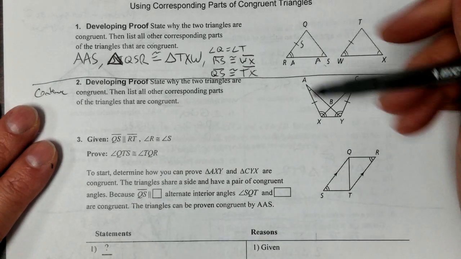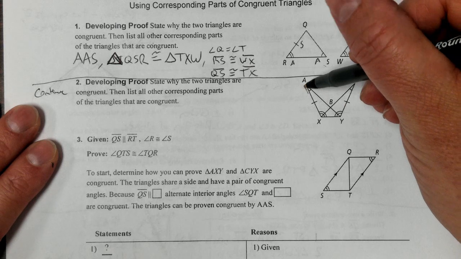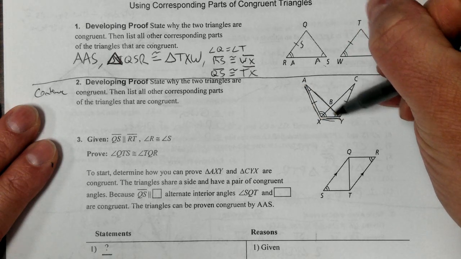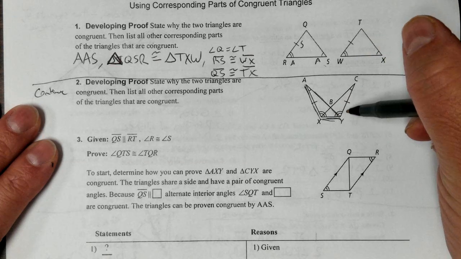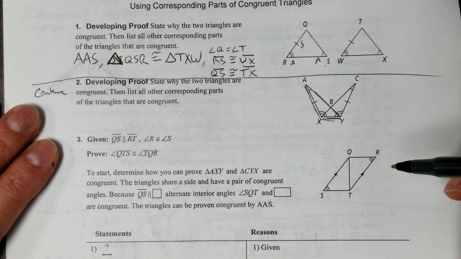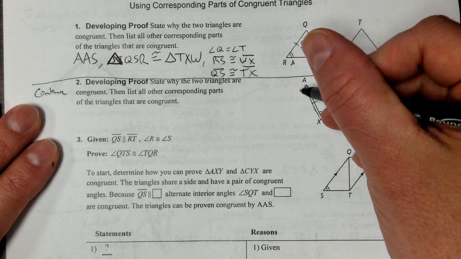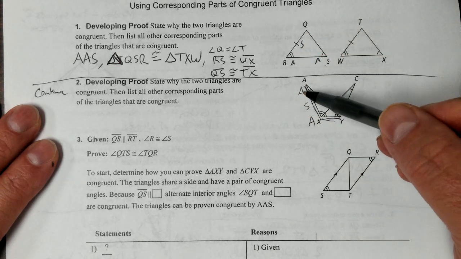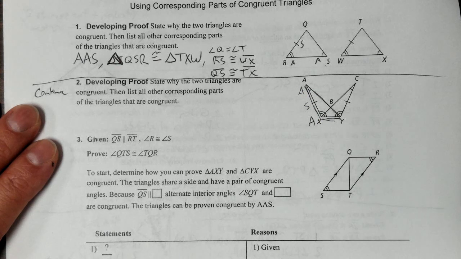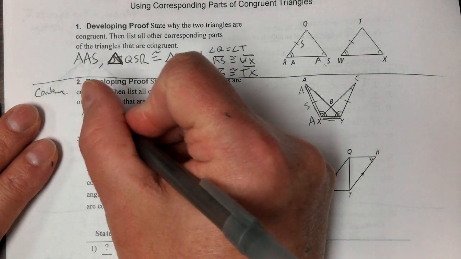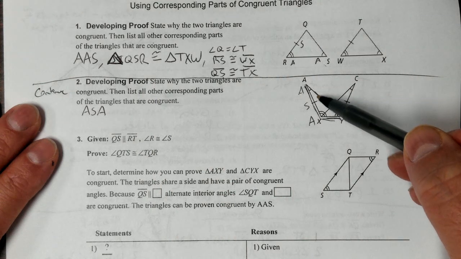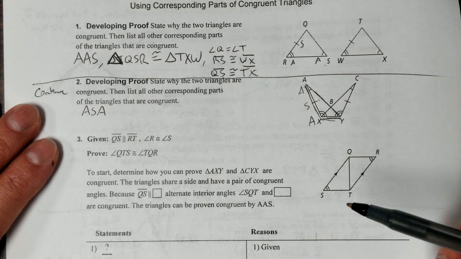So the way I look at this, we're talking about this triangle, which is obtuse, with this other one that's obtuse. And so the way I look at it is angle, side, angle. Right there. So ASA is one valid way to do it because you do have a side marked between two angles.